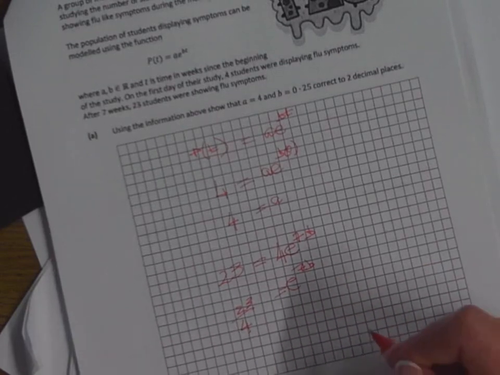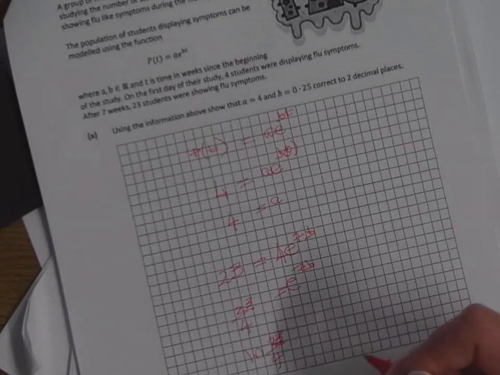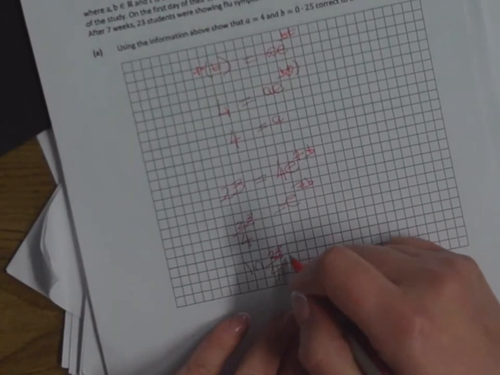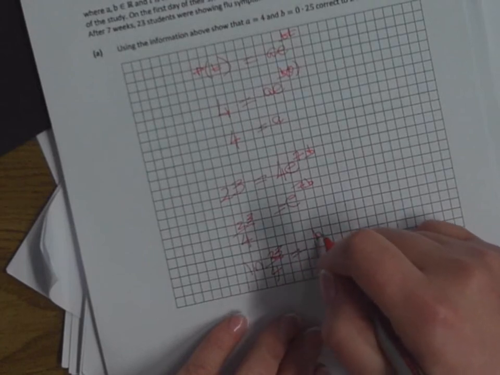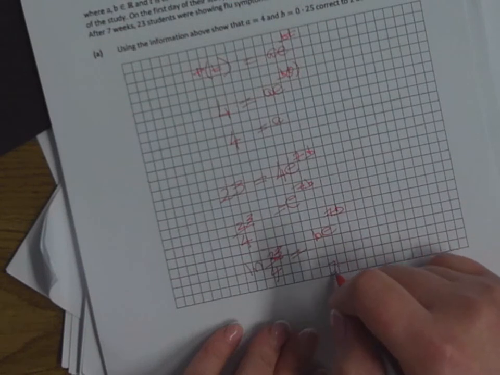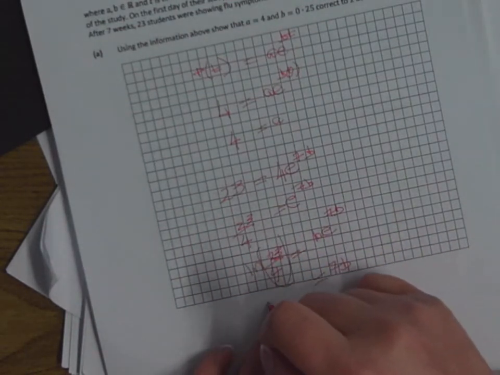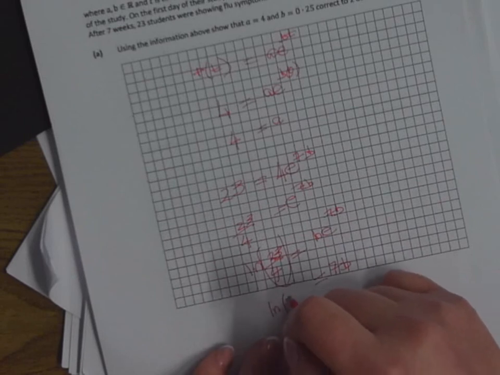I get the log to the base e of both sides, so ln 23 over 4 equals ln e to the power of 7b. So you'll get 7b equals ln 23 over 4.